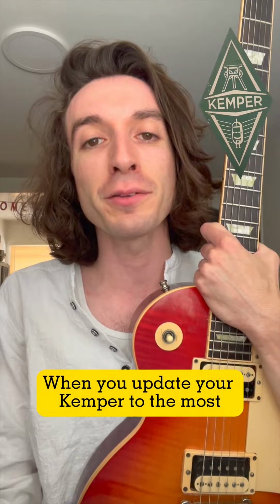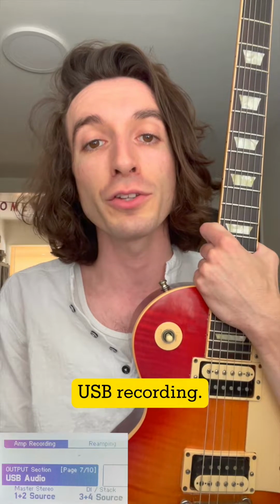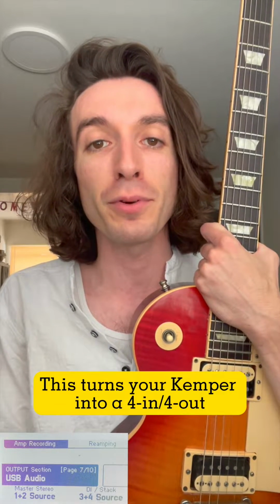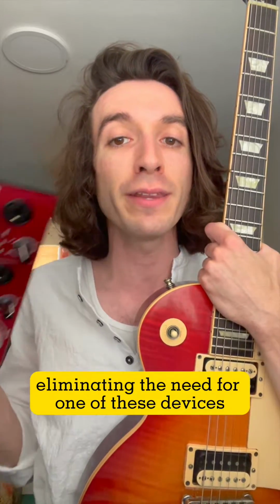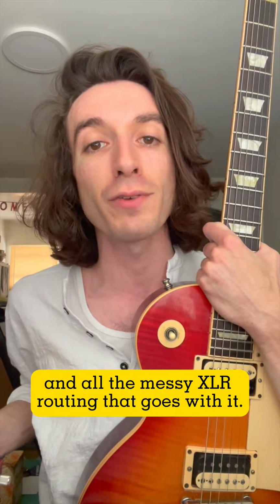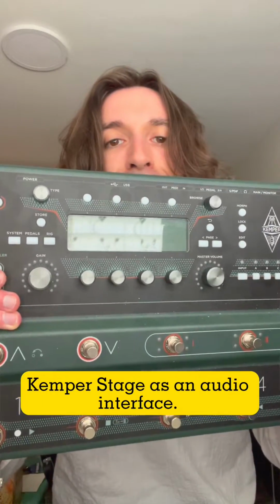When you update your Kemper to the most recent operating system, you gain access to an incredibly helpful new tool, the USB recording. This turns your Kemper into a 4-in, 4-out audio interface, essentially eliminating the need for one of these devices and all the messy XLR routing that goes with it. Here's how I make the most out of using my Kemper stage as an audio interface.